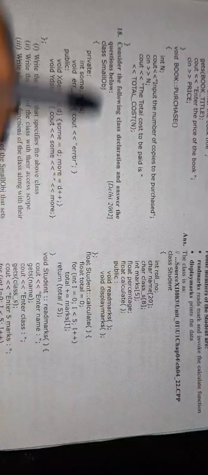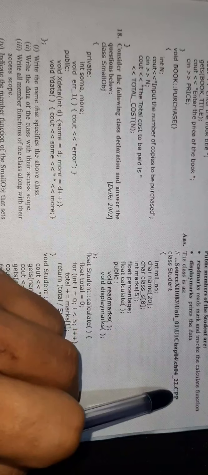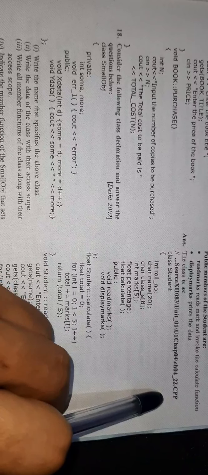Based on your object oriented features, classes and objects, inheritance, the next chapter, that is constructors and destructors, is based on these classes and objects. So you should understand the concept of classes and objects very well, because the next chapter which we're going to start soon is also based on these classes and objects, and also inheritance, and so on. So try to understand object oriented programming and classes and objects very nicely.